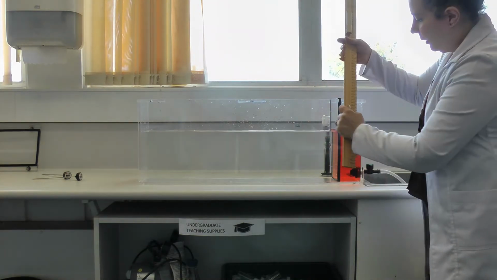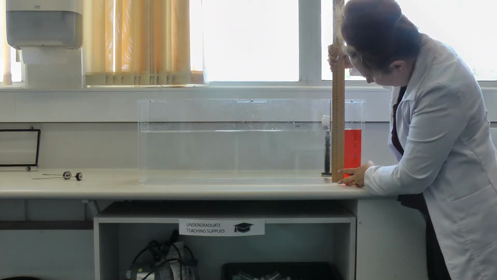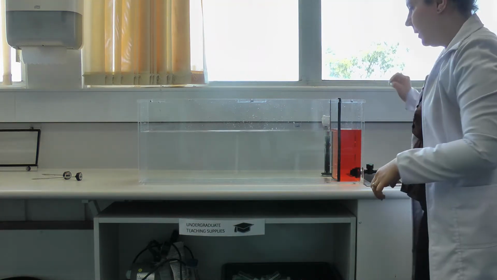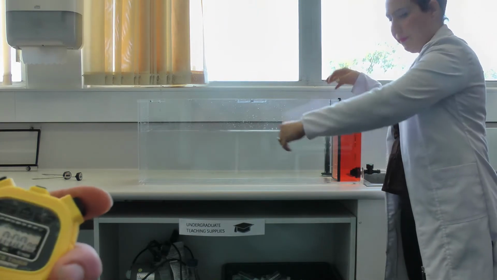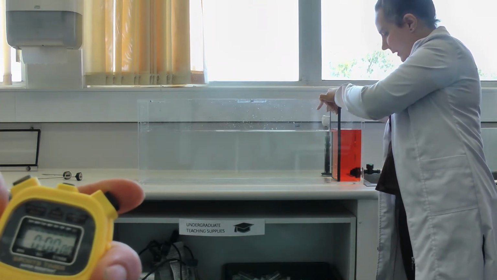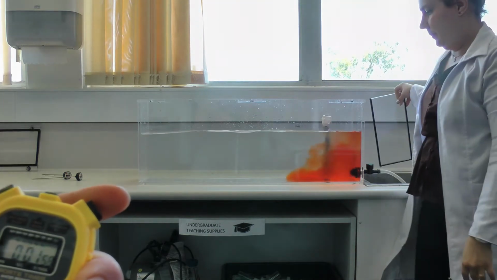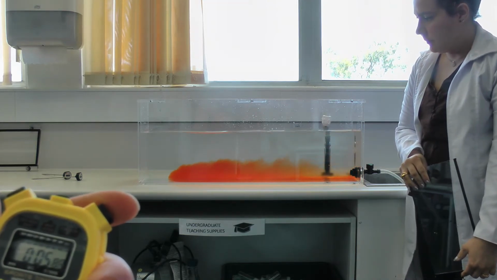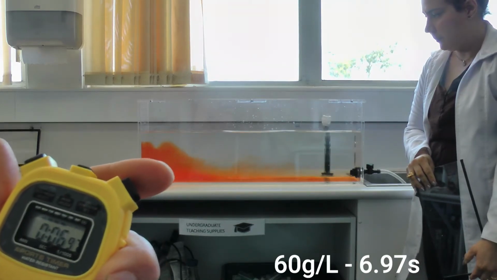The height of the water and salt water is 18 centimeters. So now I gently release the barrier. Ready? 3, 2, 1. 6 seconds 97.